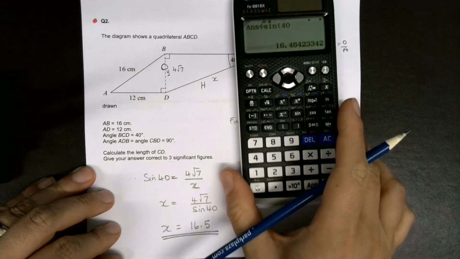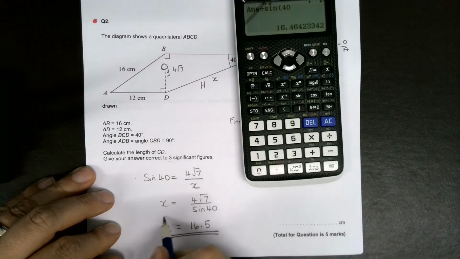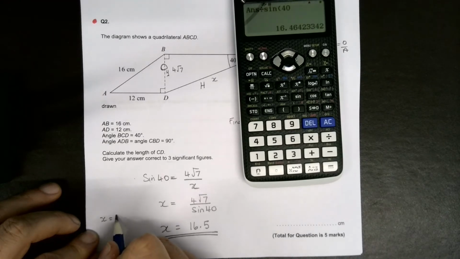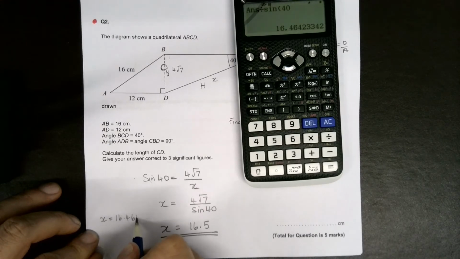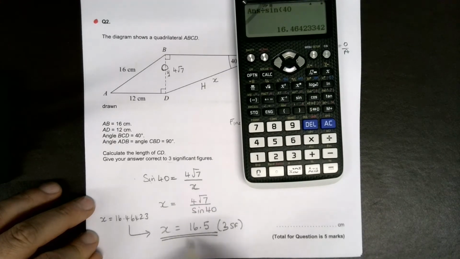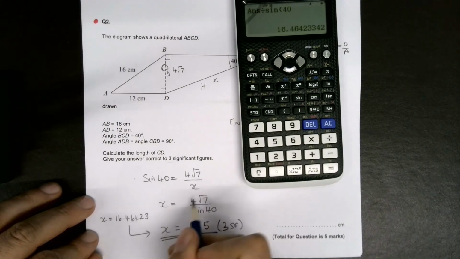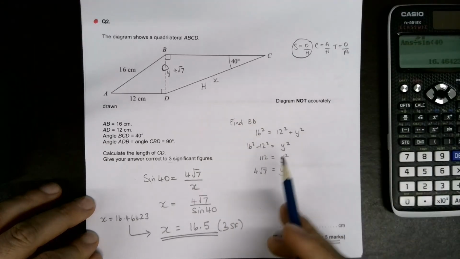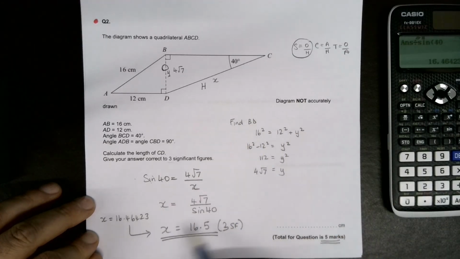Now there's absolutely no reason why you wouldn't write here, at this point somewhere, what the full answer on your calculator is, 16.46423, and then round it to 3 significant figures. And that doubly guarantees that you're going to pick up some marks somewhere. This question is a 5-mark question, and you do it by finding some Pythagoras' theorem and then basic trigonometry. A well worth doing question.